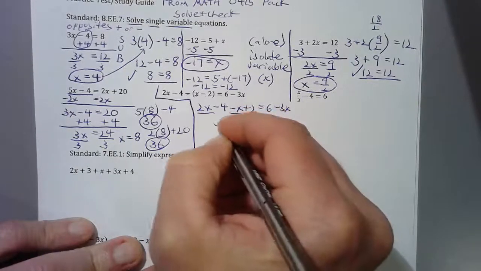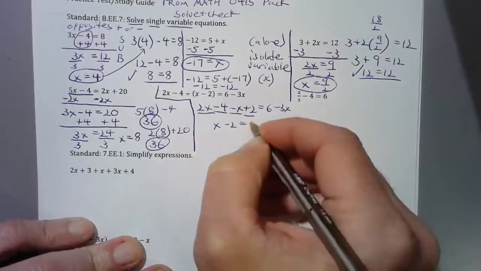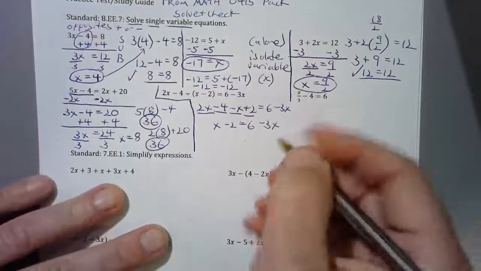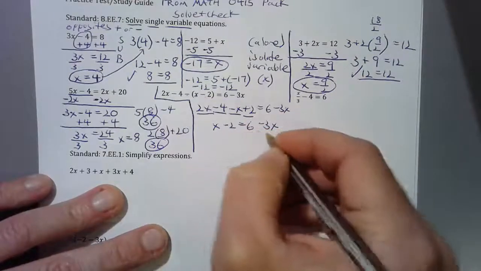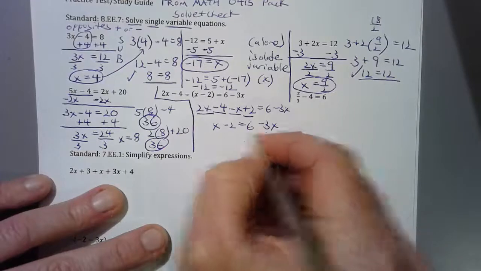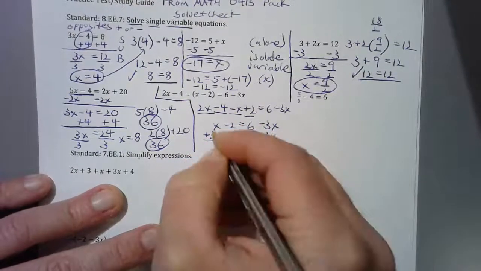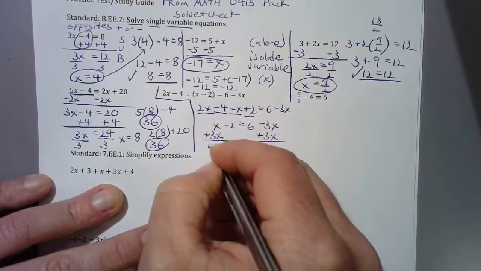2x minus x is x. Negative 4 plus 2 is negative 2. 6 minus 3x. I'm not checking this one because I don't have room, so you'll have to check it. I'm going to add 3x to both sides. You don't have to. You could subtract x from both sides. We'll get the same answer.